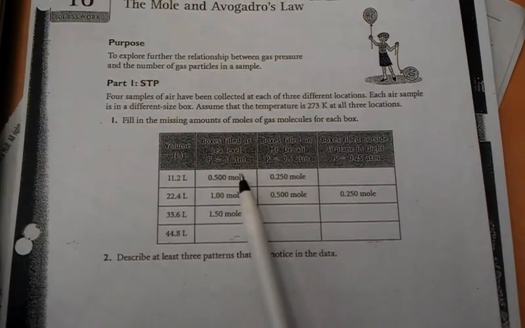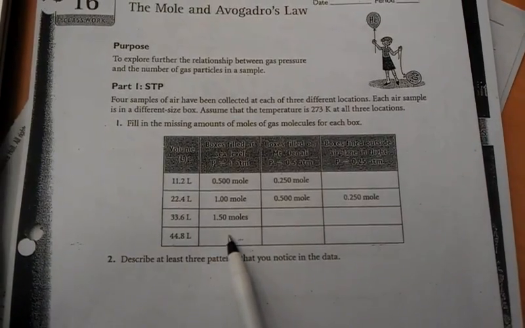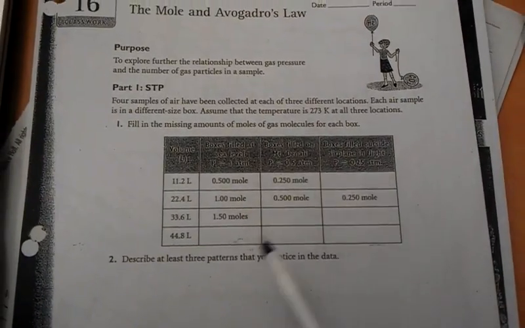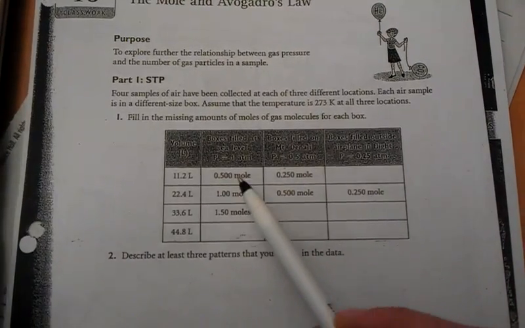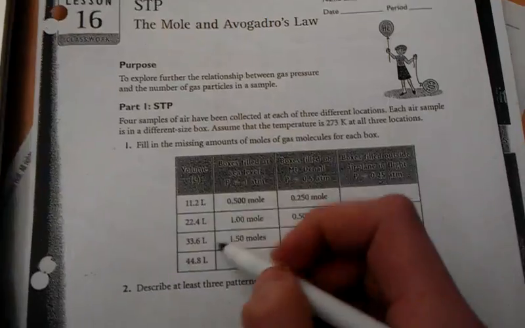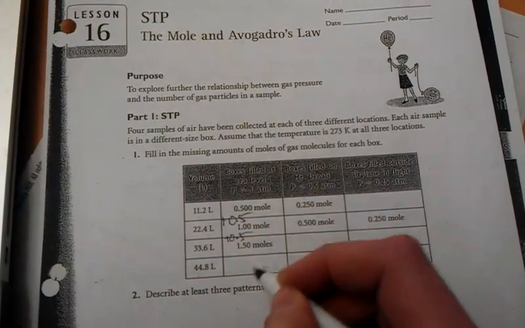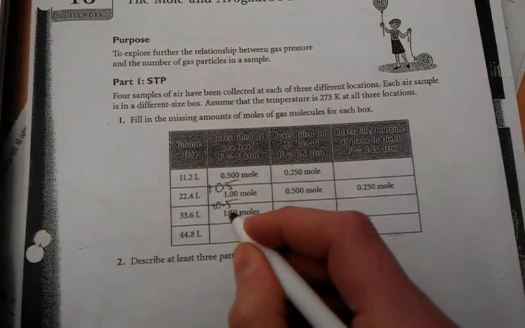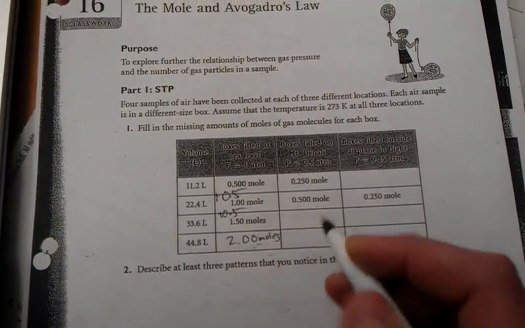They made it that. So we have to look at what happens to the number of molecules in each of those volumes in each location. First, the number of molecules doubles, or increases by 0.5. So it must increase by 0.5 in the next box. So that's moles. I write my units.